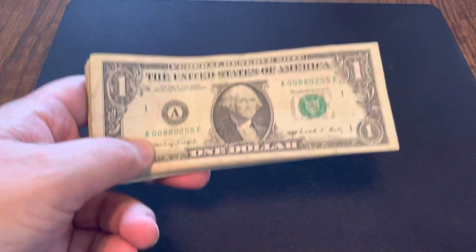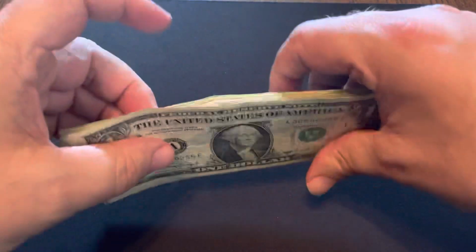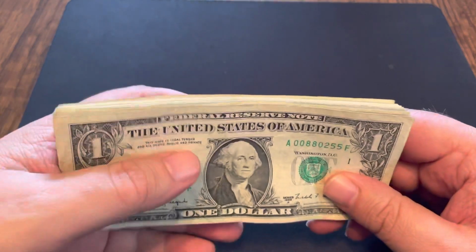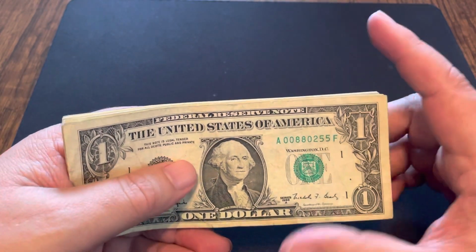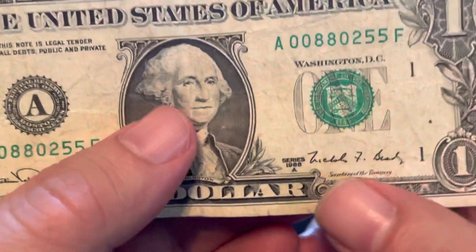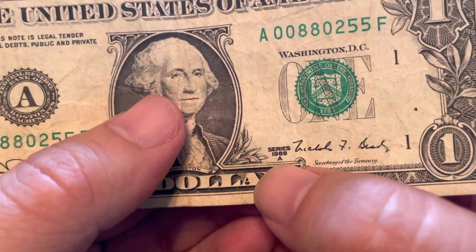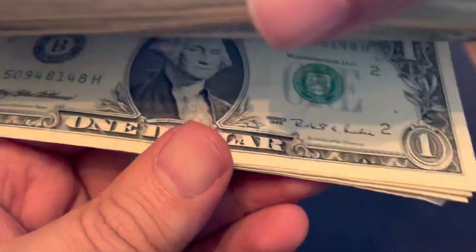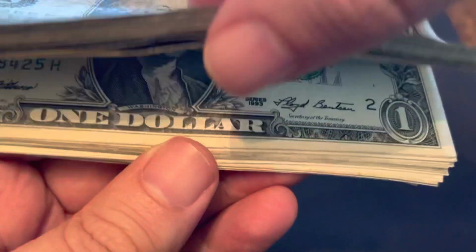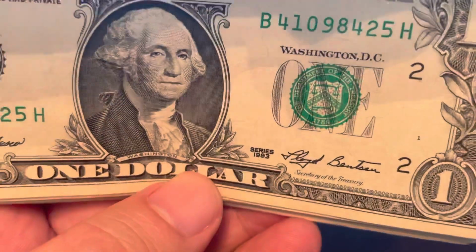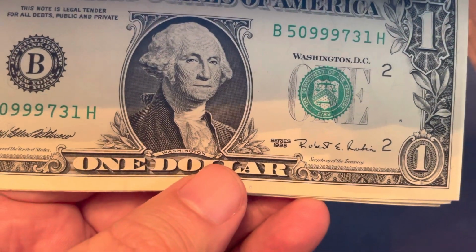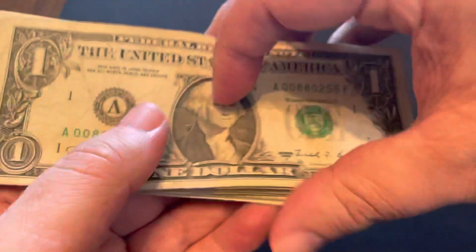Number 8. Now with web notes, they did 3 series. When you talk about currency, you don't talk about the year, you talk about the series that it was done. So the first series done for web notes is this right here, 1988A. You can see that one there. Then there is 1993. And the third series that they did with web notes is the series of 1995. So those are the total series.